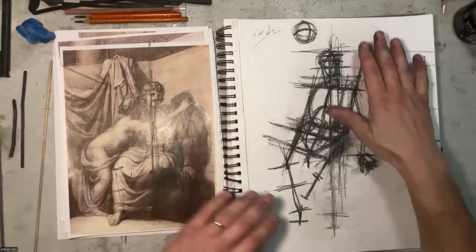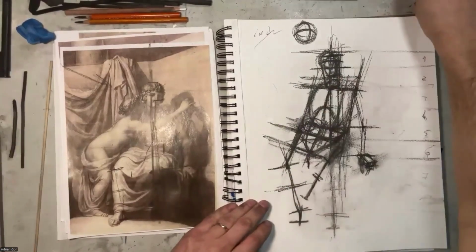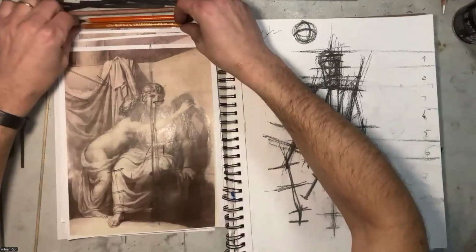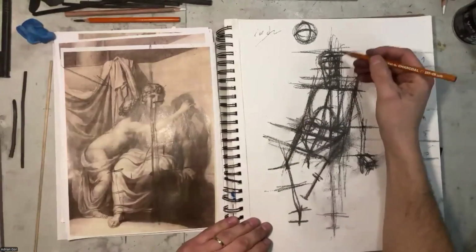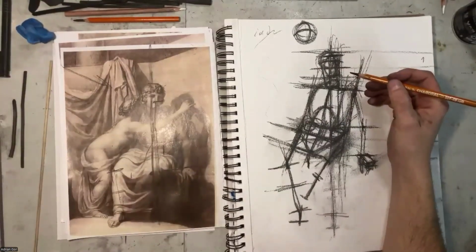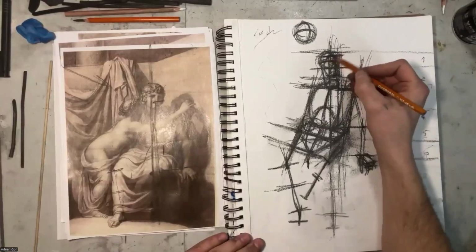Okay, so right now I think the drawing is pretty dry. So I'm going to use 4B. It allows me to delve deeper into details. So let's start at the top.